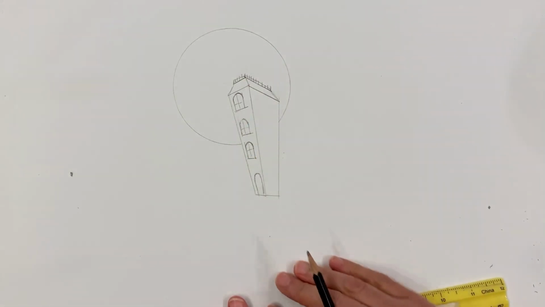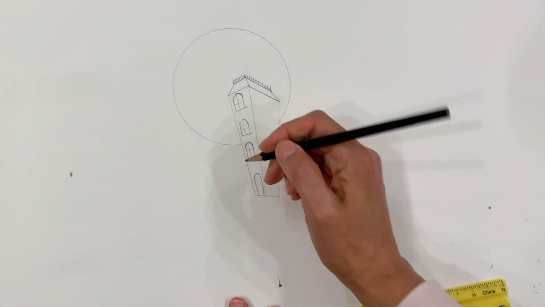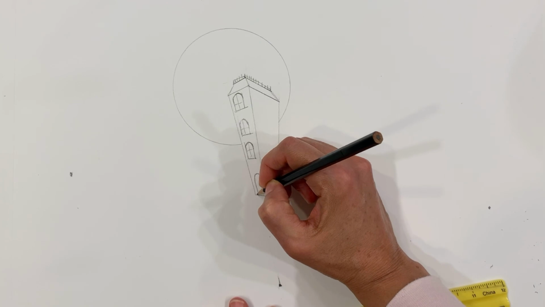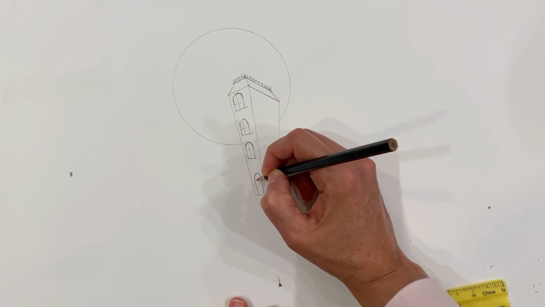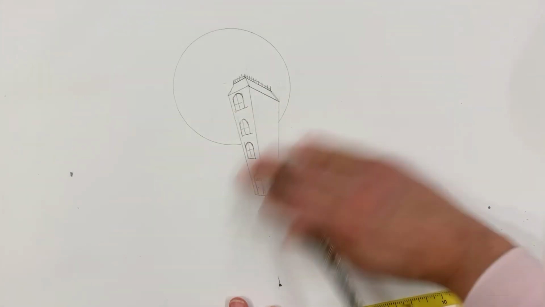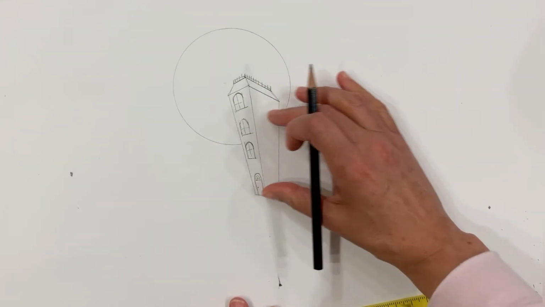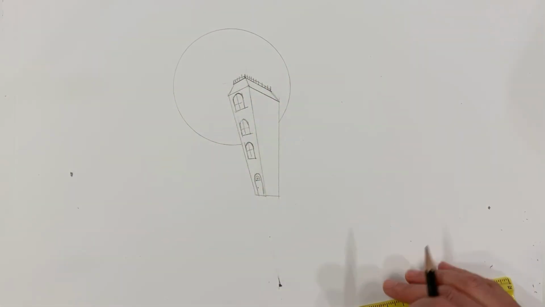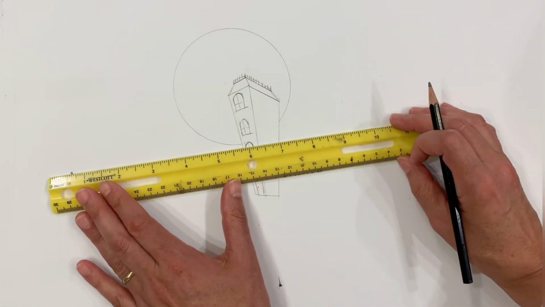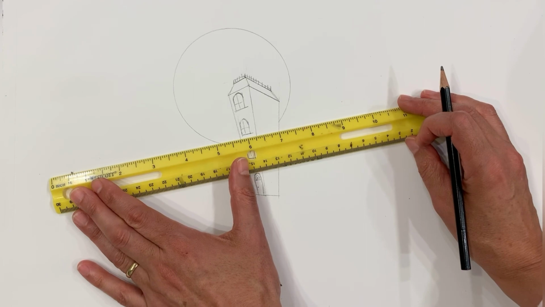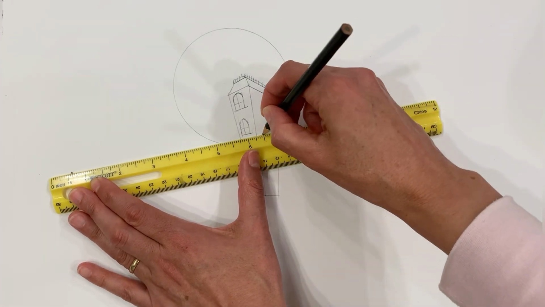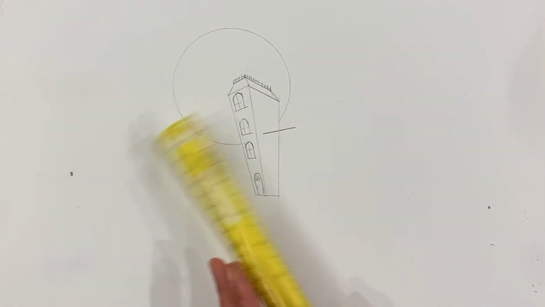Okay, so this looks like a tower on its own. I think I'm going to add a couple of sides to the building. So let's see, from this floor, I'm going to add another roof over here.